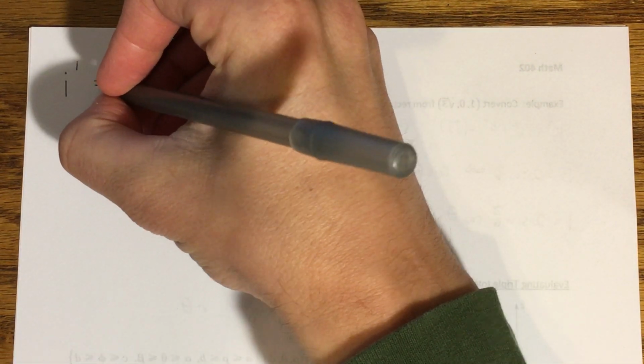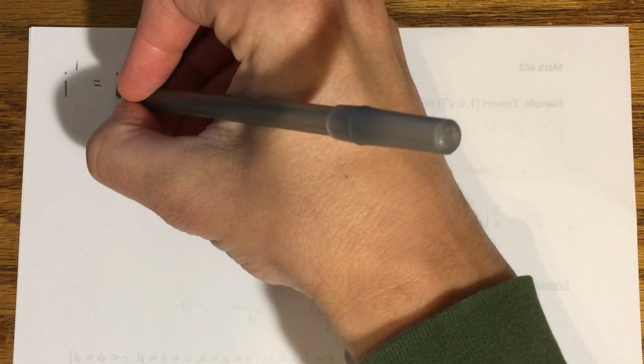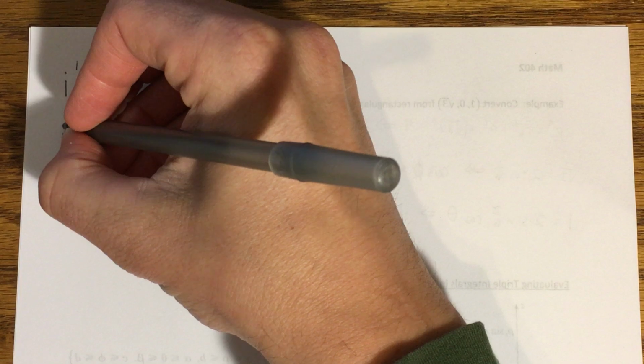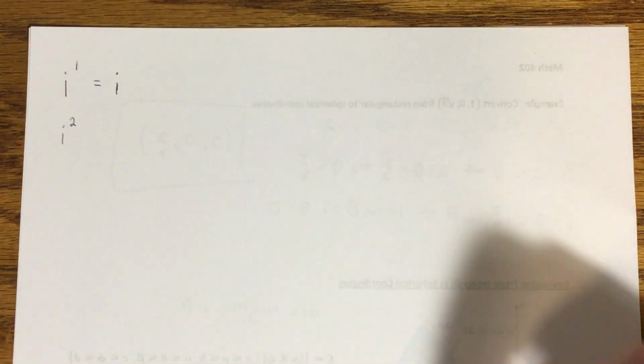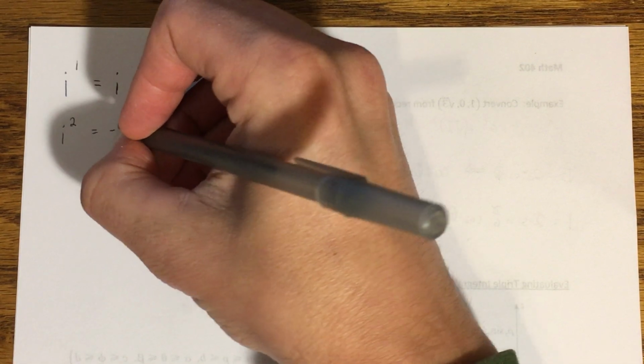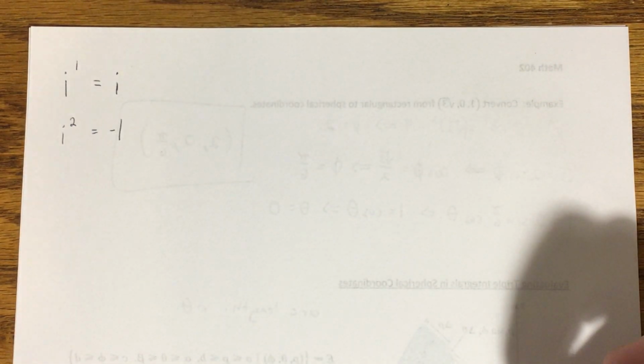If you take anything to the power of 1, you just get the number itself. So i to the first power, clearly that would just be i. What if I raise i to the second power? Well, we already know what that is. By definition, i squared is -1.